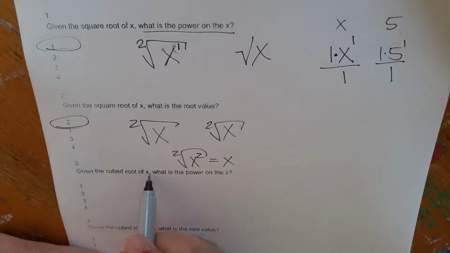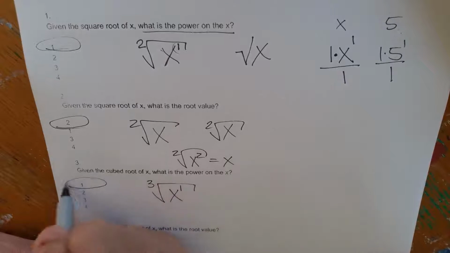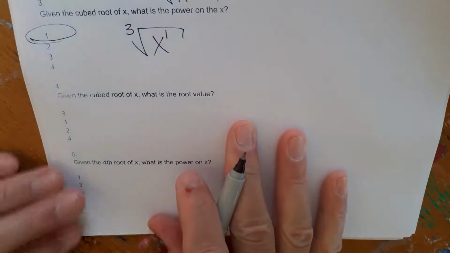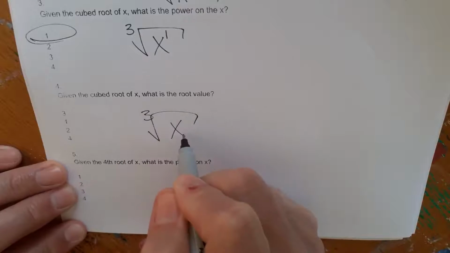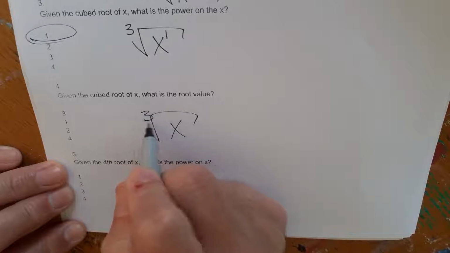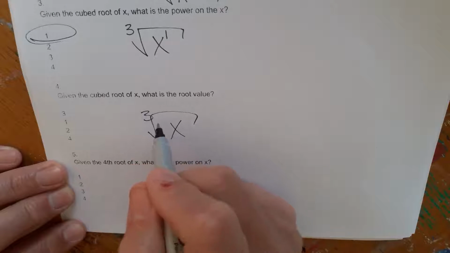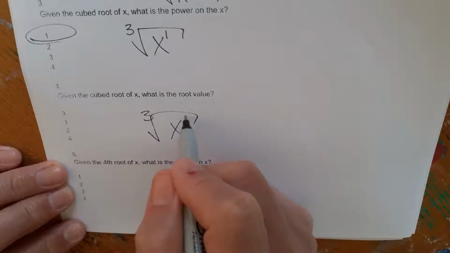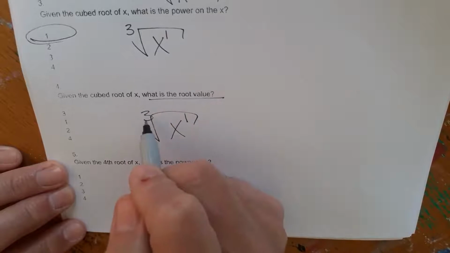So given the cubed root of x, so now we have a cubed root of x. What is the power in the x? Well, the x is still to the power 1. Given the cubed root of x, so if it's not shown, it's a 2, but anytime you have a cubed root, like a 3, you got to show it. Otherwise, we would think it was a 2 root. There's nothing showed here, so it's got to be the power 1, but they're asking us what's the root value? 3.